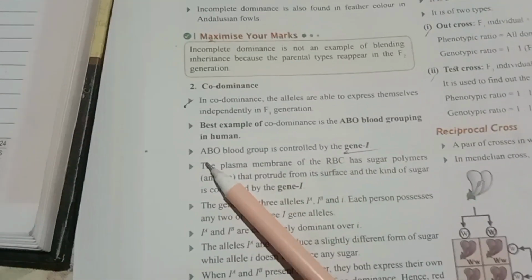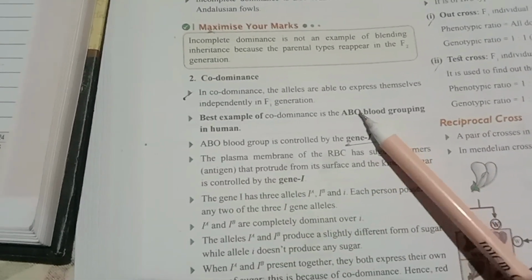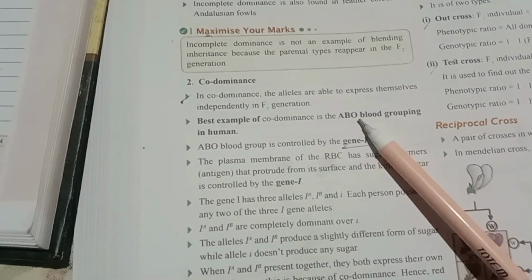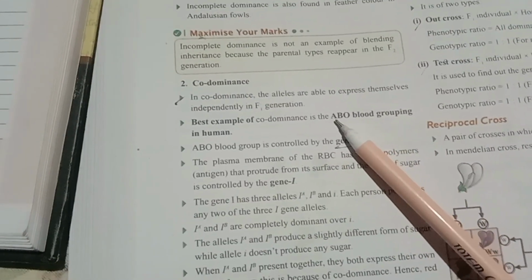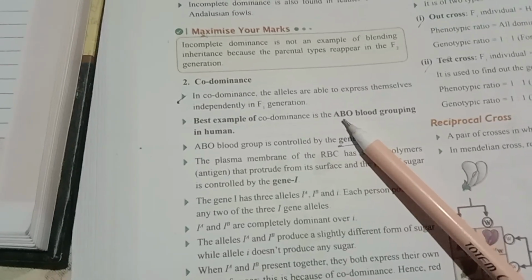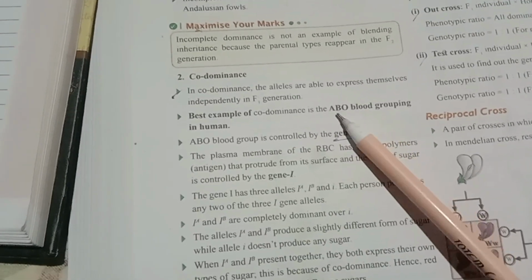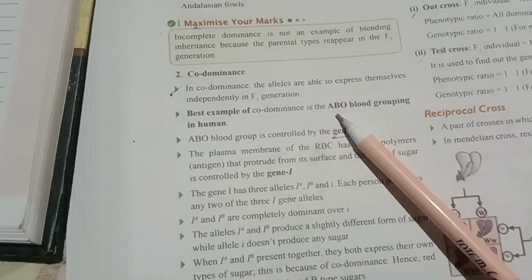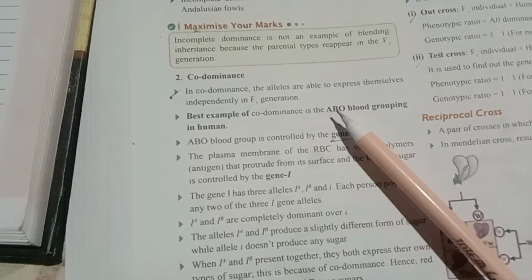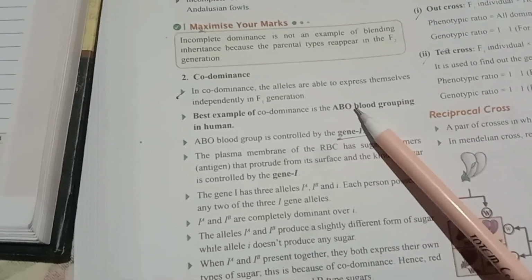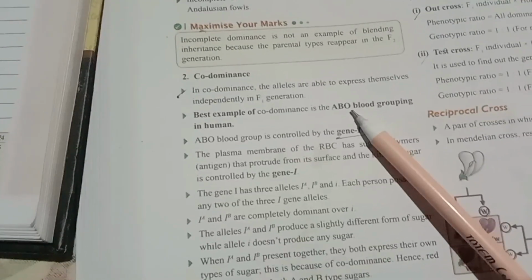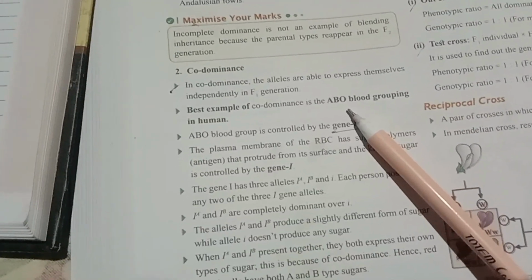In humans, O has no sugars on the surface, but both A and B have their own surface antigens present on the RBC surface, which are A antigen and B antigen. Due to these, both A and B are dominant, and O is null because O does not contribute to producing any antigen over the surface of RBC.